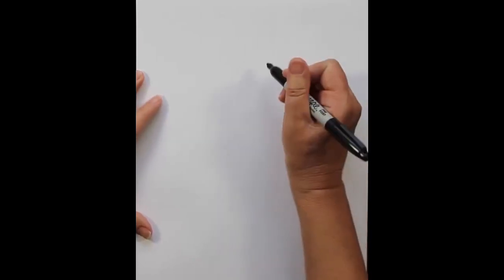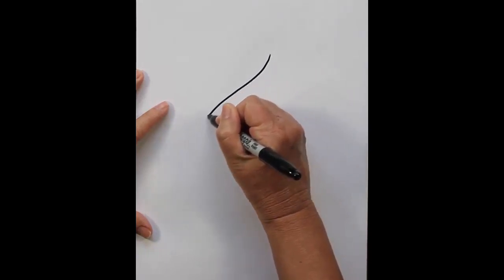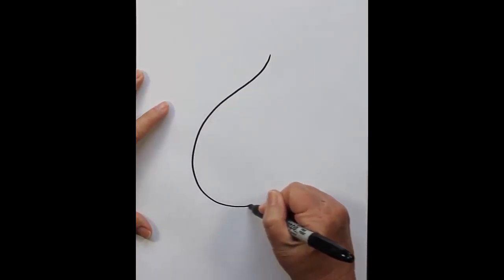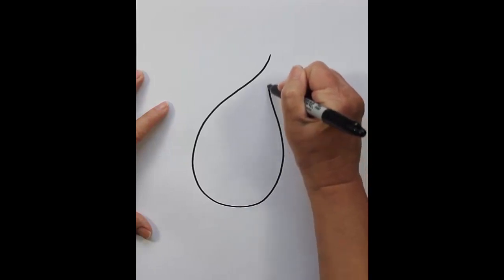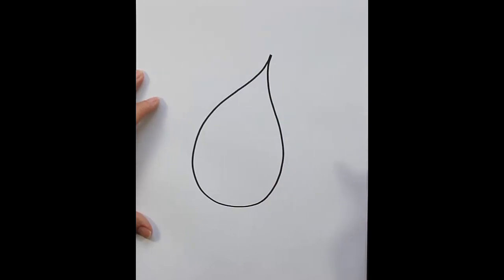The first thing that you're going to want to do is make a shape that looks almost like a water drop or a teardrop. So it's a curved line in, curved line out, make it kind of fat right here, and then bring it back up to a point.